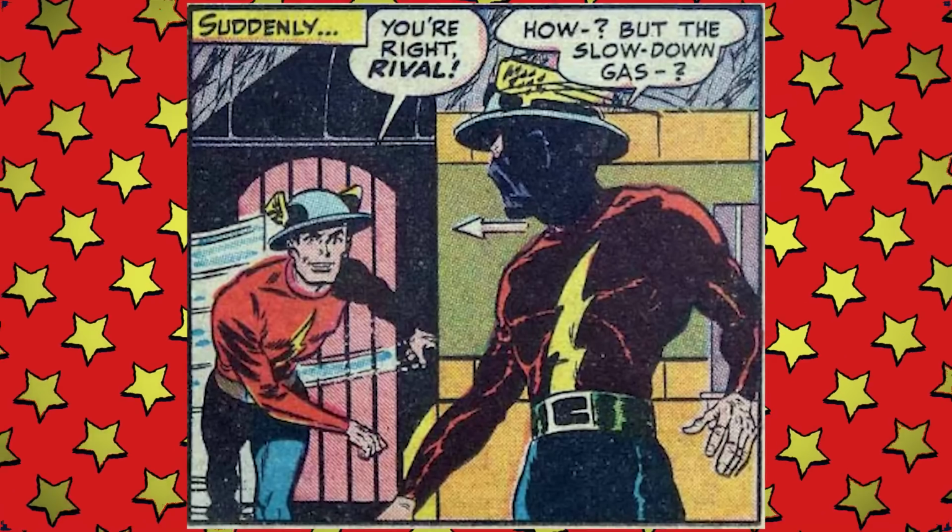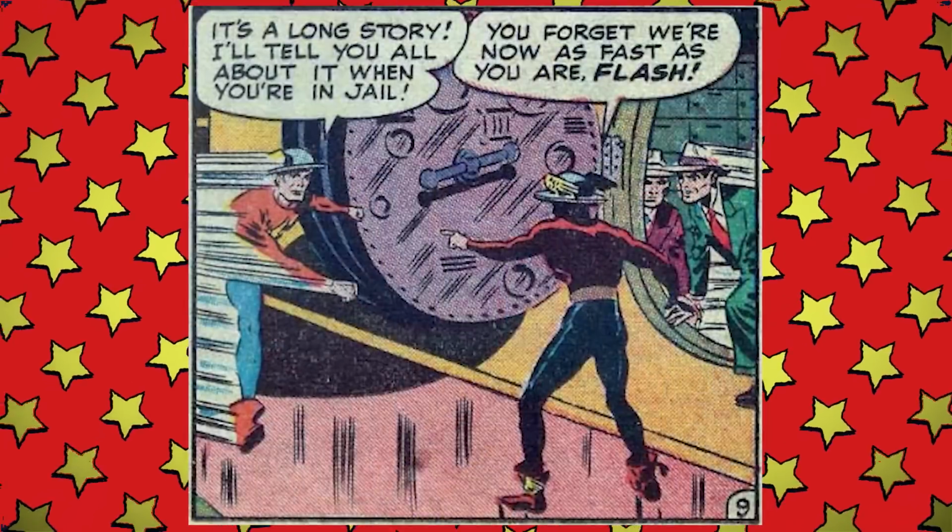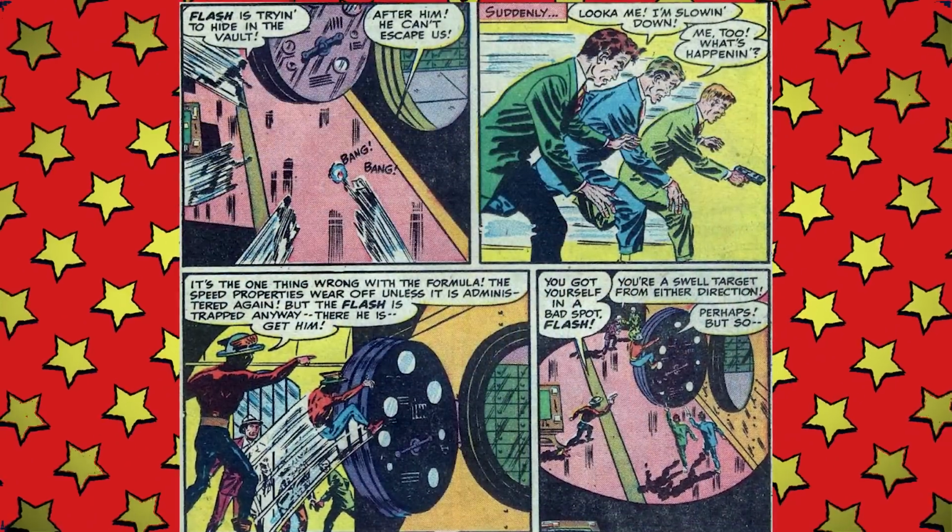And Jay is about to ruin these gangsters' day because they're not gonna get paid, because he stops the bank robbery. How? By the slowdown gas. "It's a long story. I'll tell you all about it when you're in jail." Now, we learned during this fight that these Flash's powers aren't like Jay's.